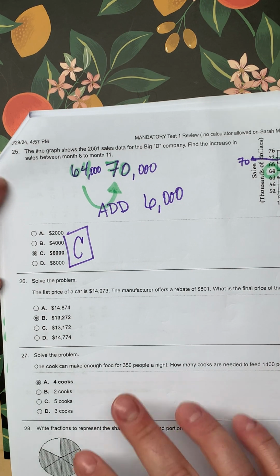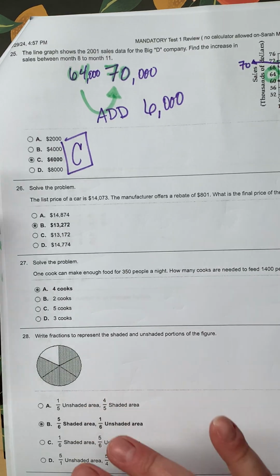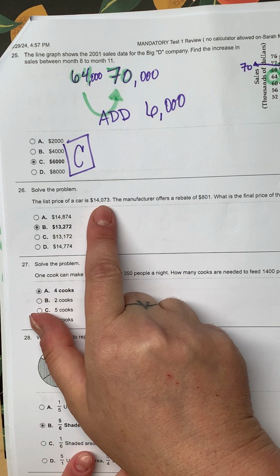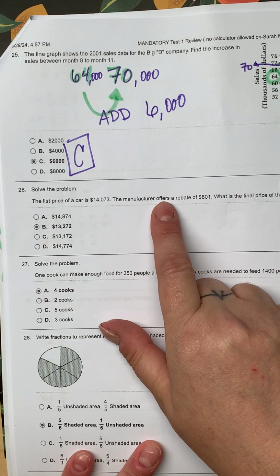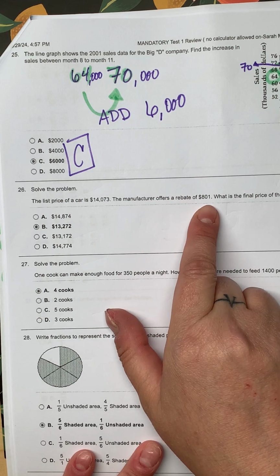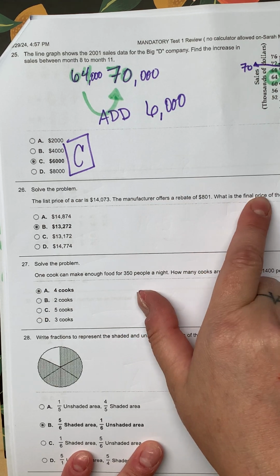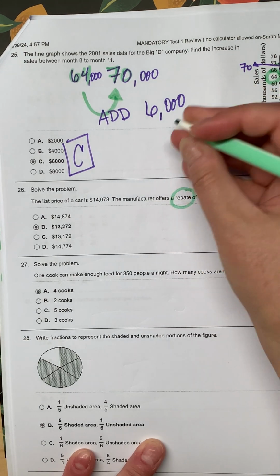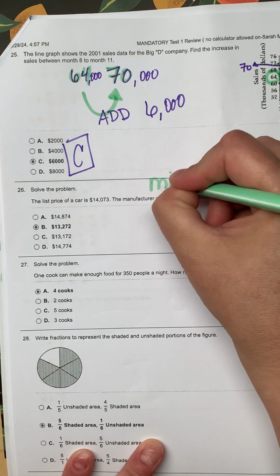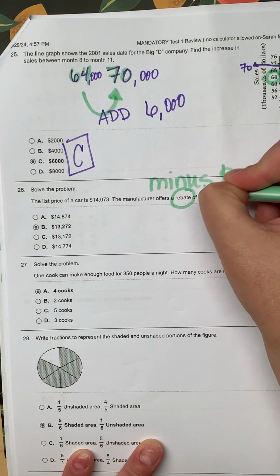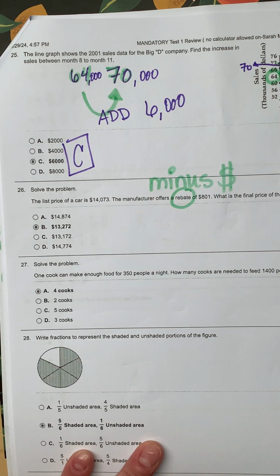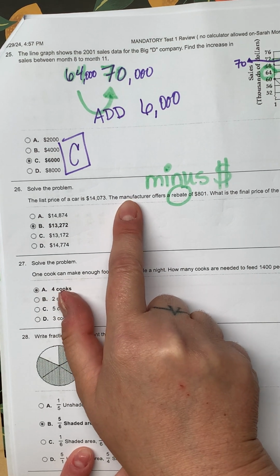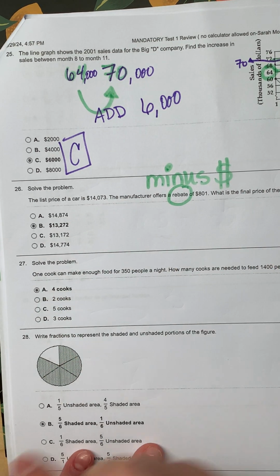Woo. Okay, number 26. The list price of a car is this much money. The manufacturer offers a rebate of $801. What is the final price of the car? Okay, a rebate means you get to minus that money off. It means you don't have to pay it because the manufacturer, the guy that made the car, is going to give you that money back.